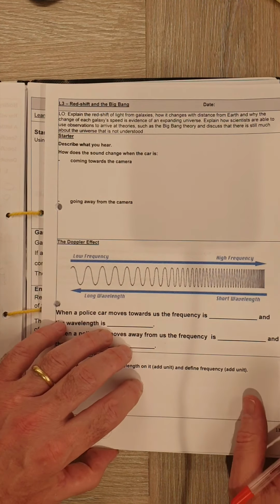And by the way, we saw when we looked at electromagnetic waves, this means this is lower energy. So we've got long wavelength, low frequency for the red wavelengths. For the blue, violet, this is short wavelength and high frequency and higher energy.